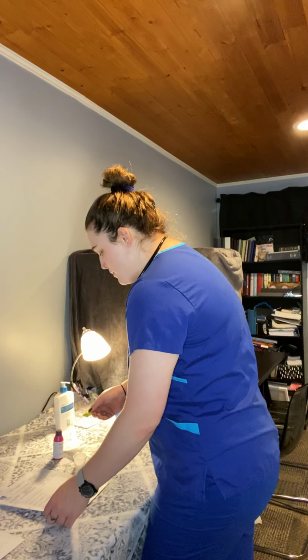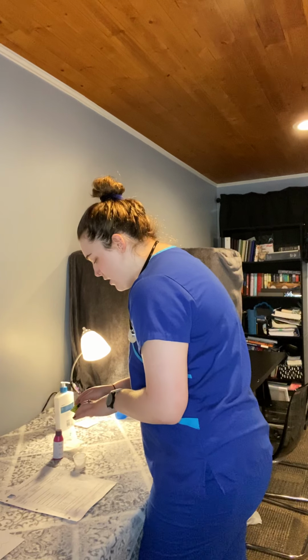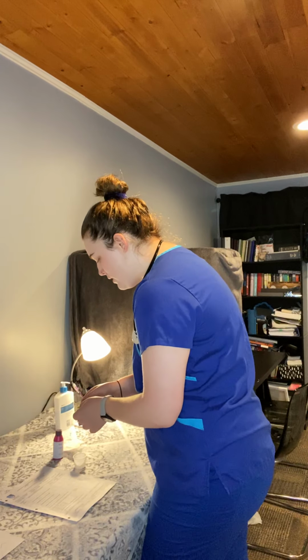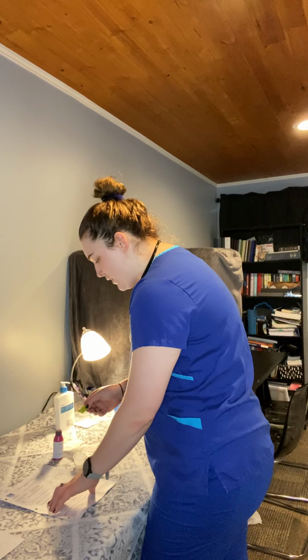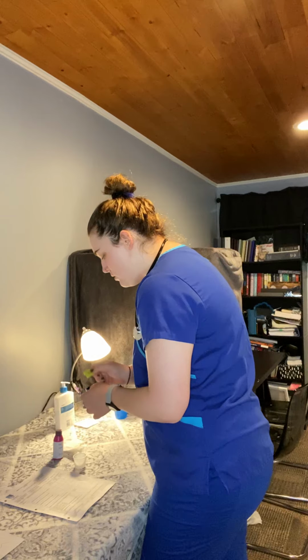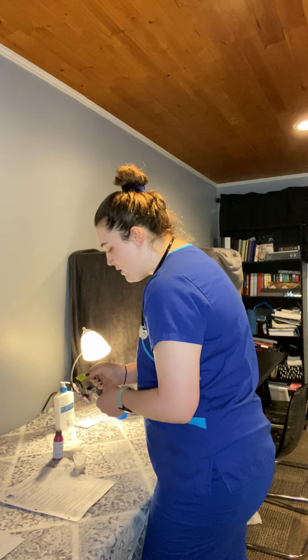I'm going to do my first medication check. So I have digoxin. This is the right drug, 125 micrograms. It's the right dose. It's an oral tablet, and it's to be given by mouth, so right route. And the time to be given is 0700, so it's correct time. The expiration date is February 2022.